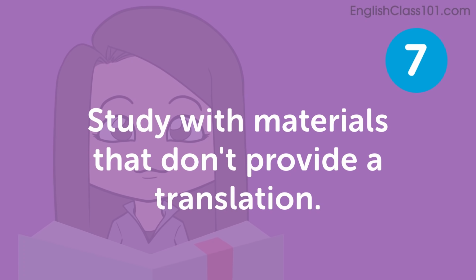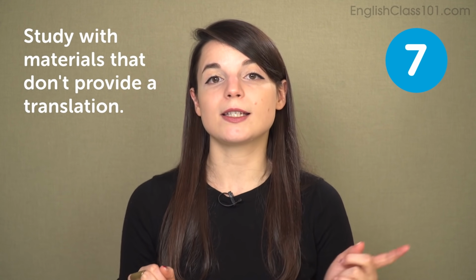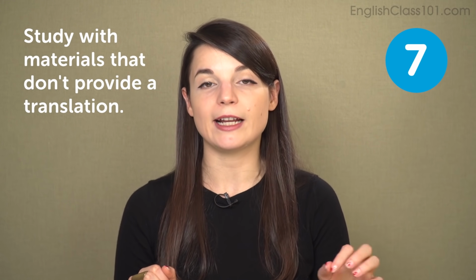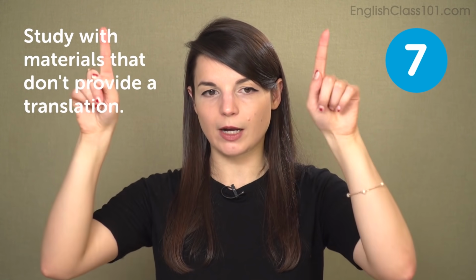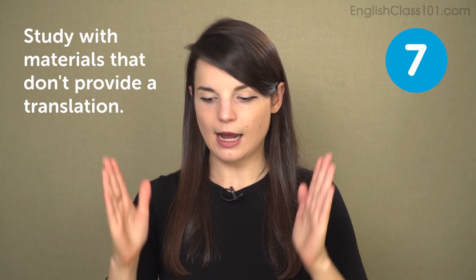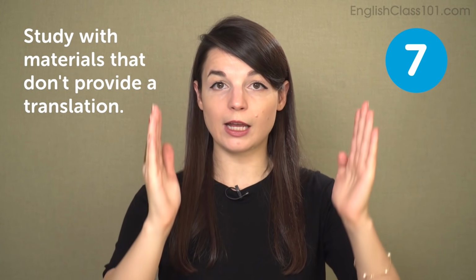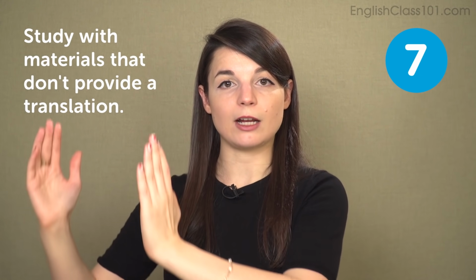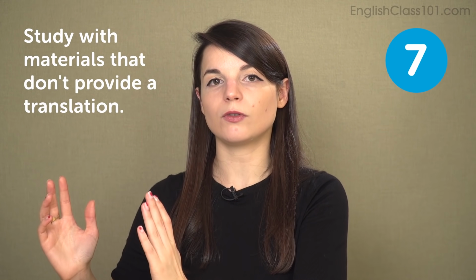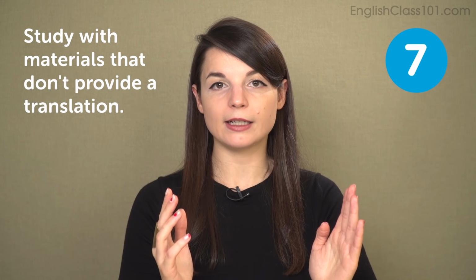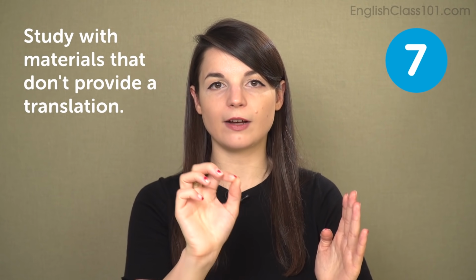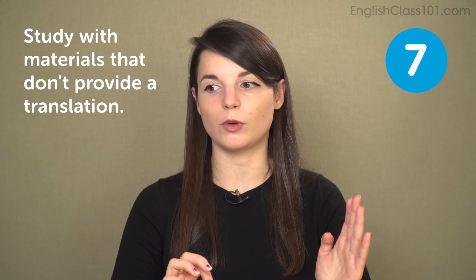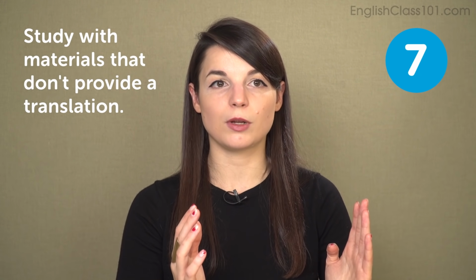Study with materials that don't provide a translation. The next tip is to study with materials that don't provide a translation. By this I mean, if you're using worksheets or some kind of textbook or whatever, and it has your target language, the language you're studying, and it has your native language next to it. While this can be useful, I feel that if you can, studying your materials only in your target language, and then simplified explanations for more detailed points, also in your target language, can be a little bit better.